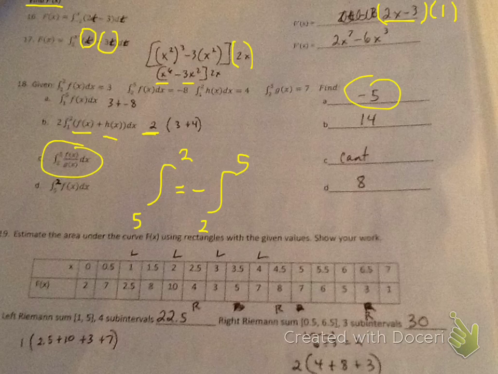So it was -8 from 2 to 5, so it's +8 from 5 to 2. Next one is a Riemann sum problem, and remember there's 4 rectangles and the interval goes from 1 to 5. That's a width of 4, each of them is 1. And so you can see the little L's. We're using 1, 2, 3, and 4. We're not using the one at 5 because we don't have 5 rectangles, we have 4.